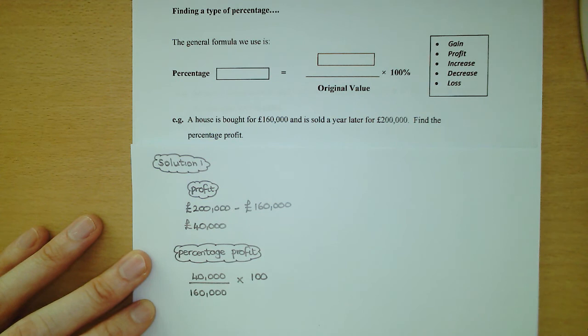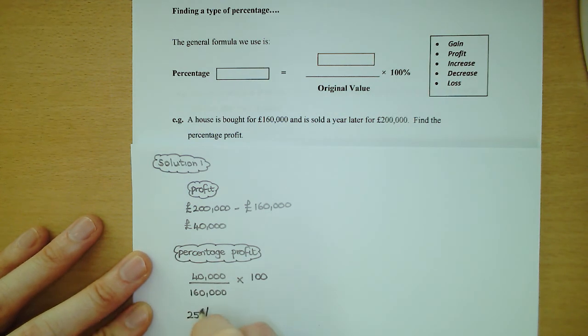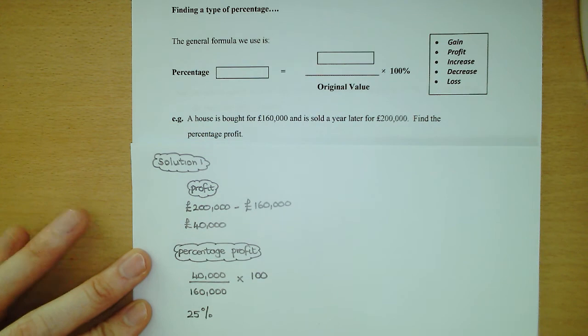So we can go to your calculator. So 40,000 over 160,000, and we're just multiplying by 100. And that's just going to give us 25% exactly. So that is the percentage profit.